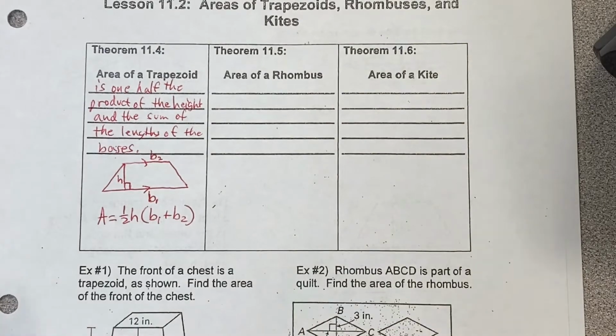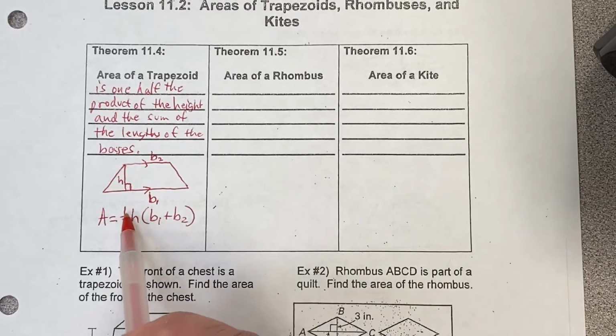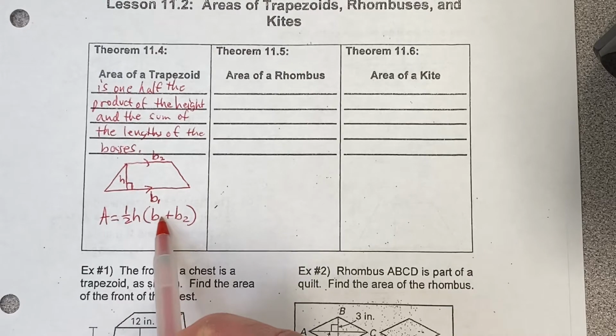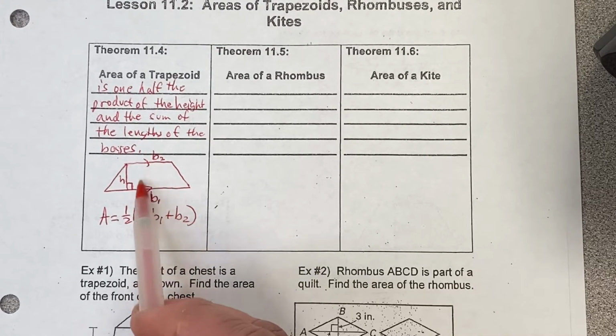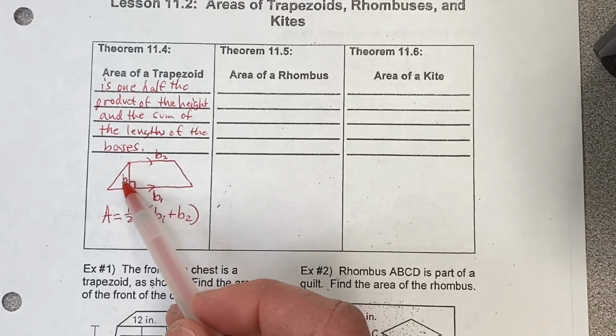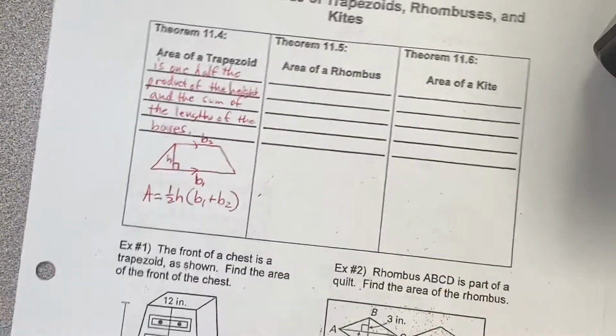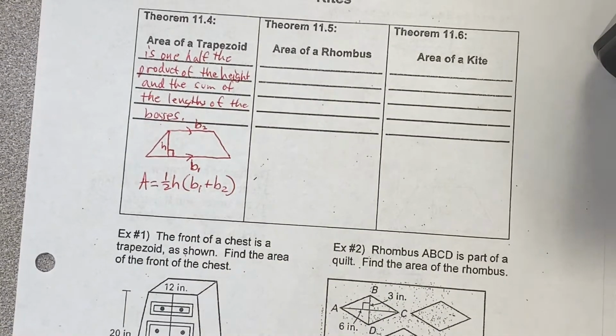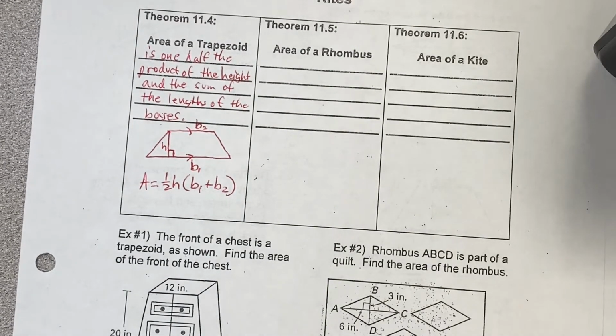With formulas, I often find they seem overly complicated. Let's just think about this for a second. The reason you got this 1/2 is because you're taking the average measure of the bases and then multiplying by the height. So this is actually base times height. It's just that your bases aren't the same, so you have to get the average of them first. By the way, the average of the bases is also called your midsegment. So it's basically the midsegment times height.